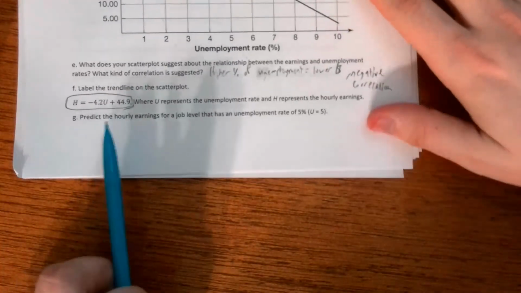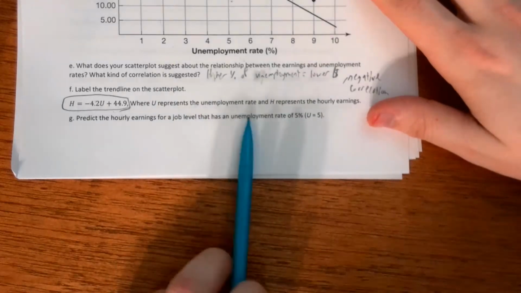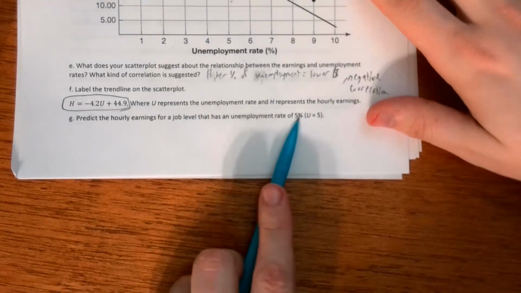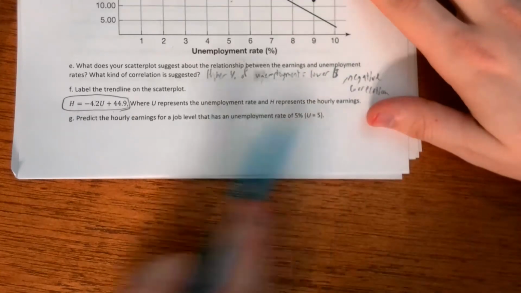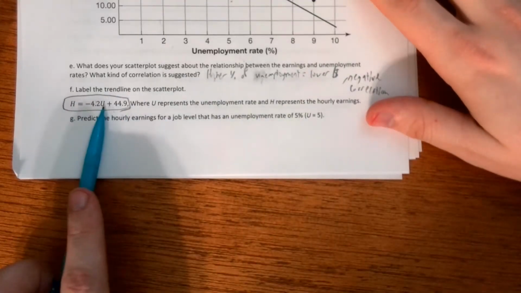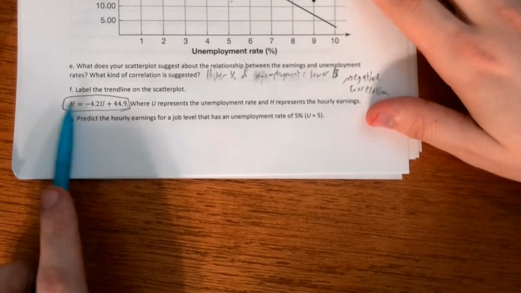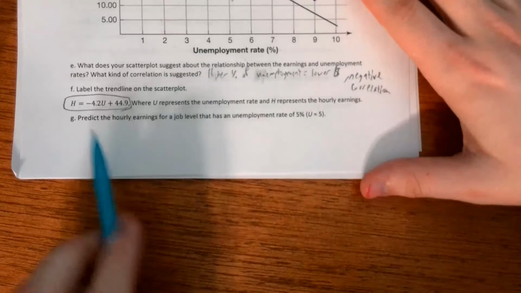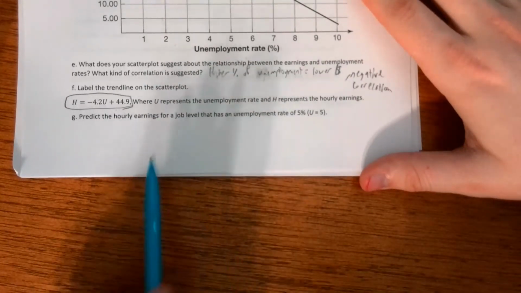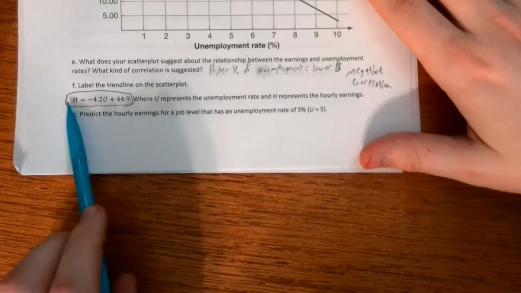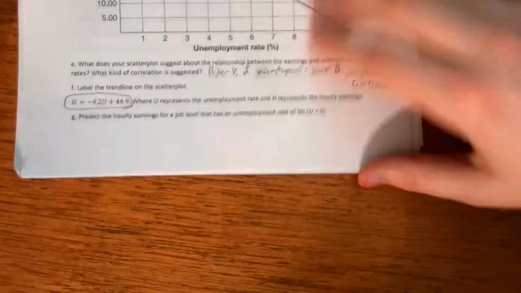So what if we're given something? It says predict the hourly earnings for a job that has an unemployment rate of 5%. So we're given that U equals 5. Our unemployment rate is 5%. So let's plug in 5 to this formula. We plug in 5 where we see U, and we can find out what H equals, what our hourly earnings equals. Okay, I am going to omit that here, and I want you to try that as an exercise. I'm going to let you solve for H here. Okay. All right.